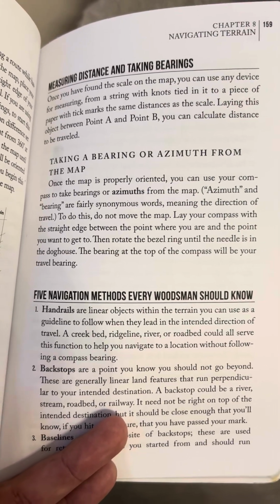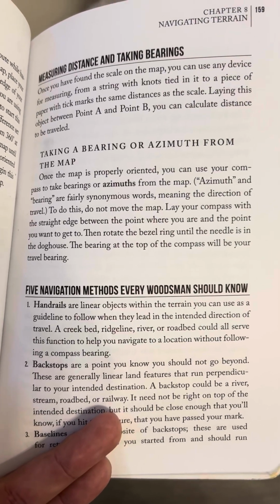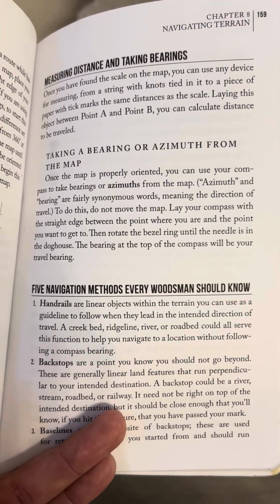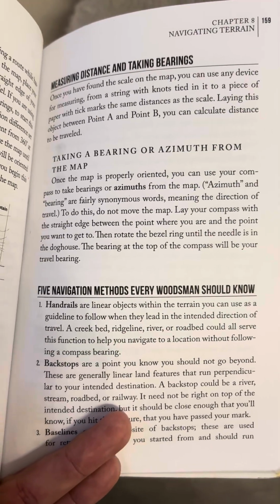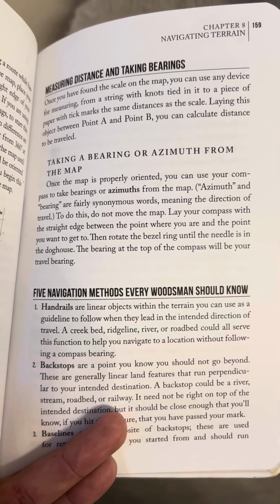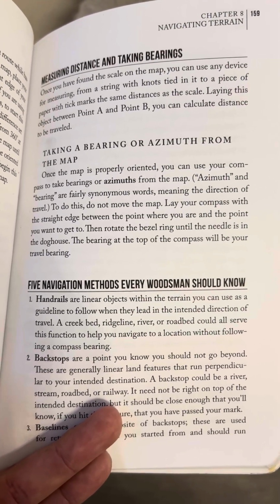To do this, do not move the map. Lay your compass with the straight edge between the point where you are and the point you want to get to. Then rotate the bezel ring until the needle is in the doghouse. The bearing at the top of the compass will be your travel bearing.